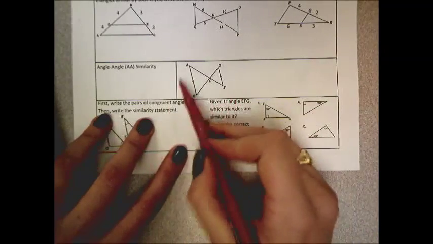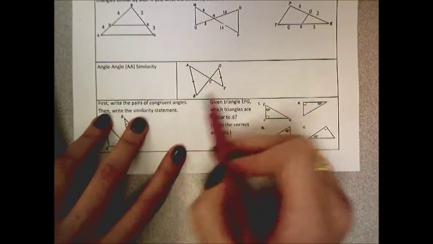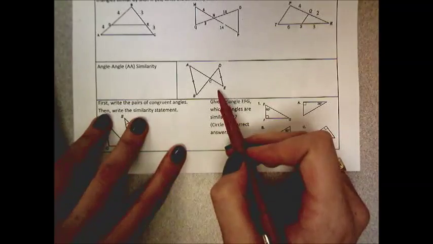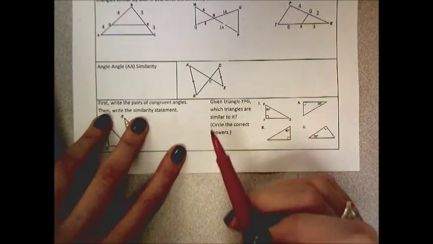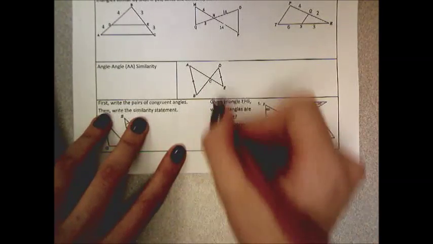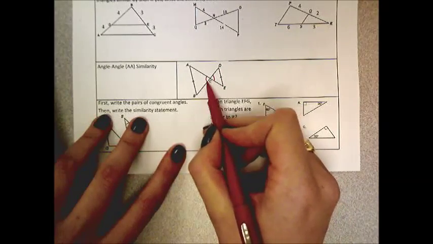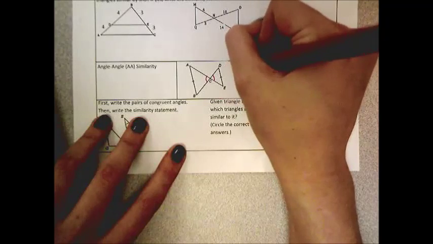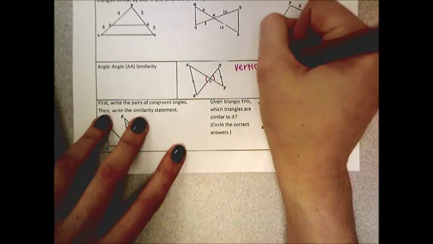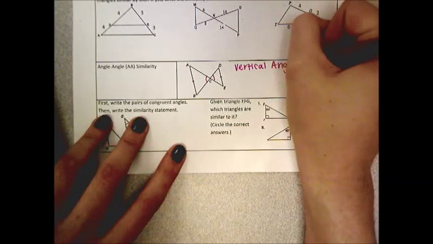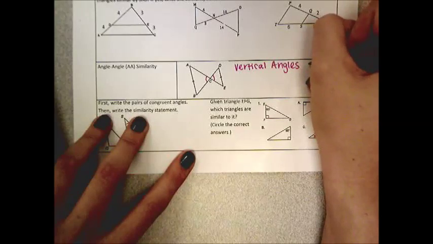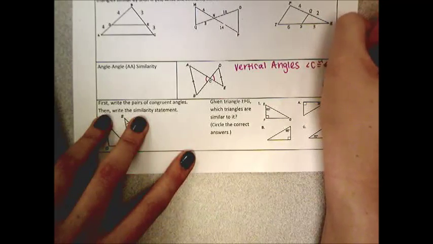This time, the way to help you remember angle-angle is that usually none of the sides are going to be marked. So we're just looking for angles that are the same. One of the very first things I always said in the congruency unit is remember, when we have angles across from each other like that, they are called vertical angles. So we know vertical angles are congruent. So angle C is congruent to angle C.